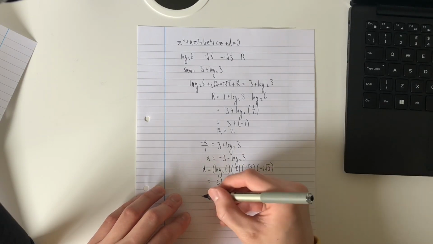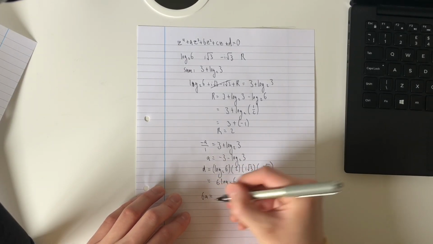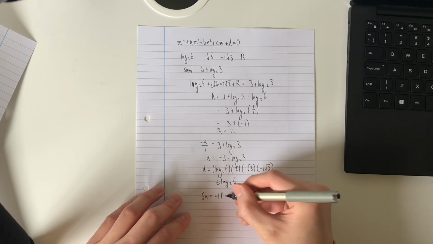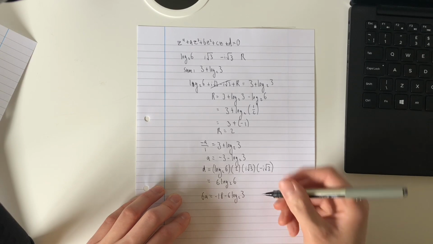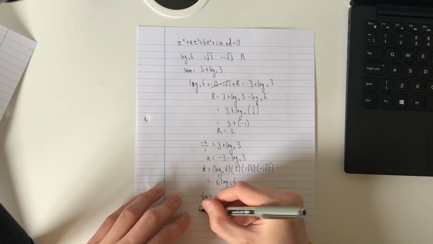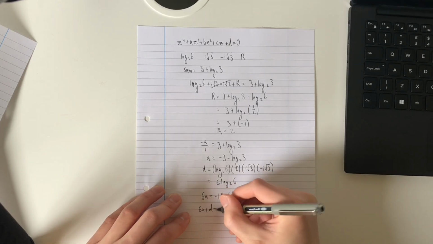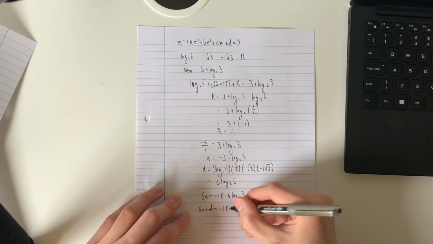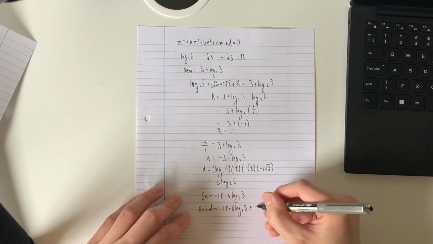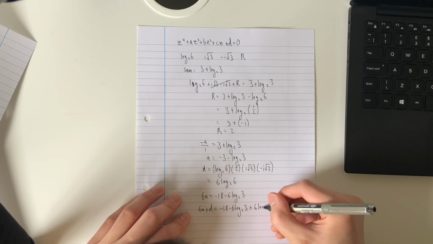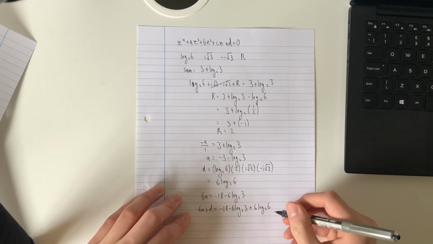We want 6a, so 6a is equal to -18 minus 6 times log base 2 of 3. So then let's add them. 6a plus d is equal to -18 minus 6 log base 2, 3 plus 6 log 2, 6.